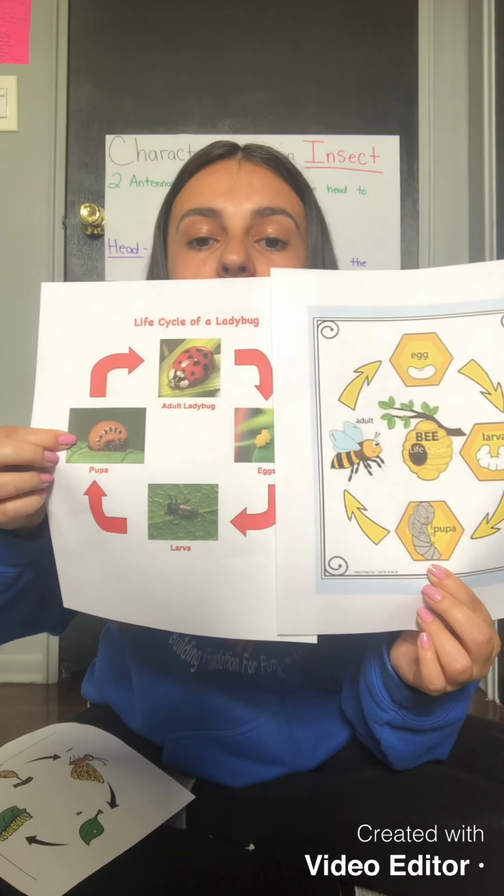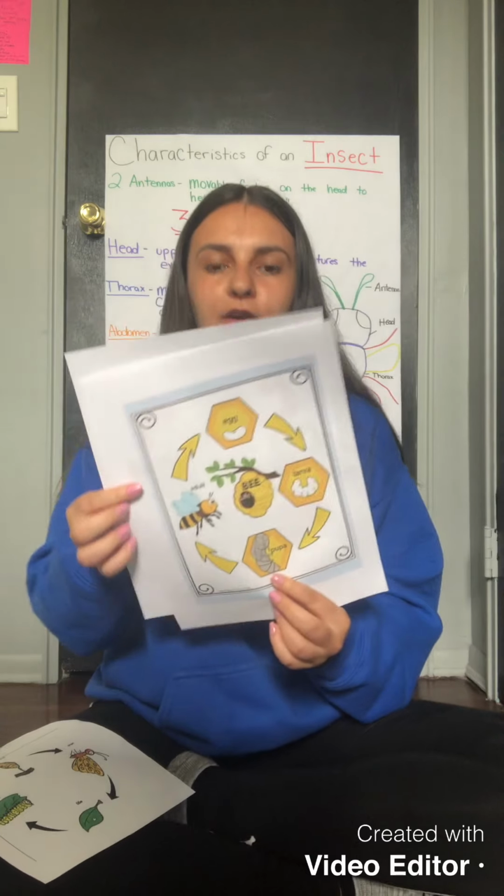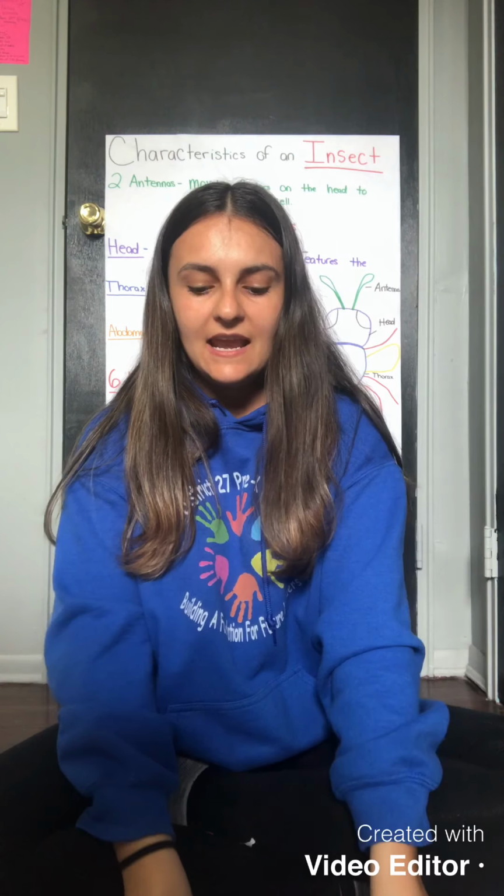Can you see that? And they all look different though. So that's something different, that all these insects look different in all the life cycle stages except for the egg. All the eggs seem to look the same to me. And they all have 4 stages.